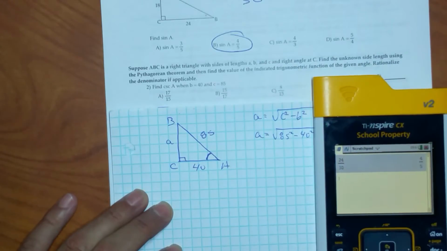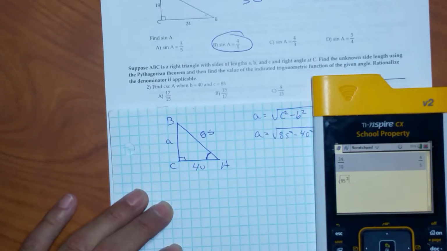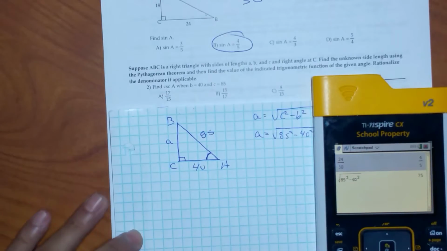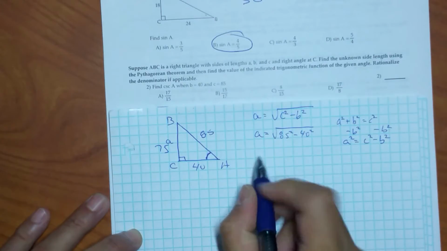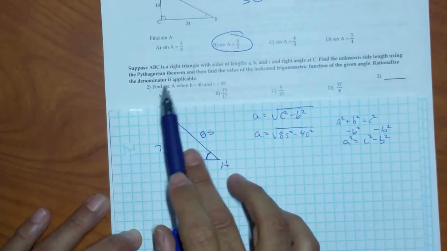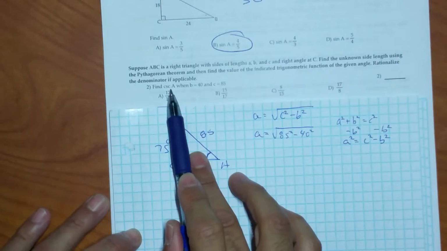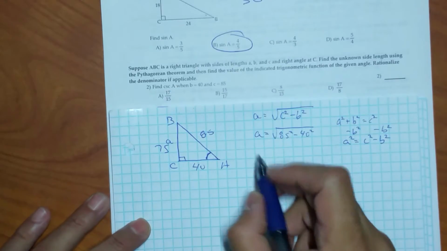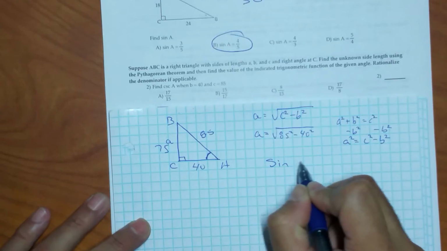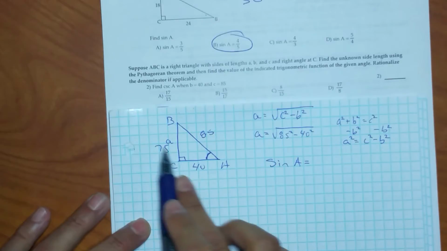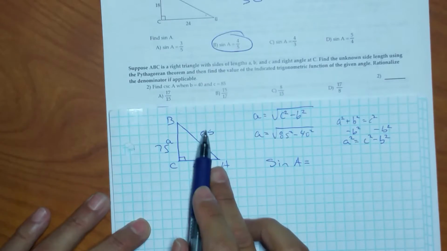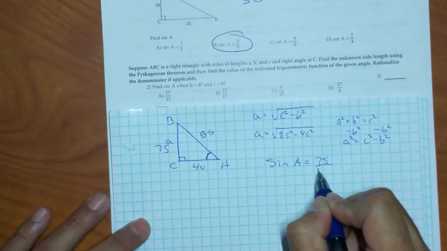Let's do that in my calculator. The square root of 85 squared minus 40 squared is 75, so A is going to be 75. Cosecant is the reciprocal of sine, so let's start with sine. Sine of A is equal to what over what? Opposite over hypotenuse, 75 over 85.